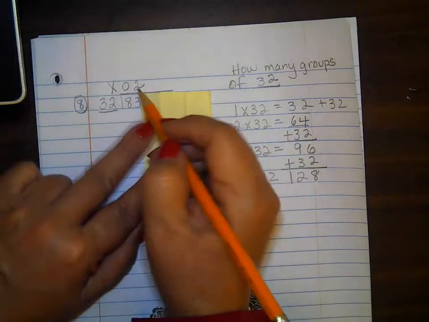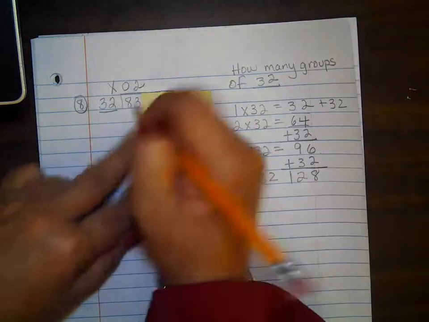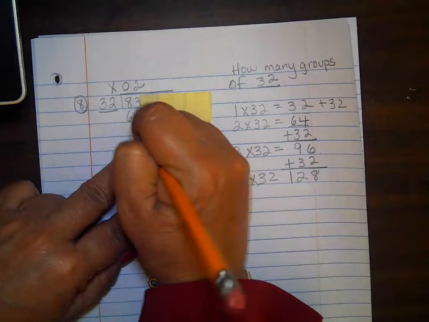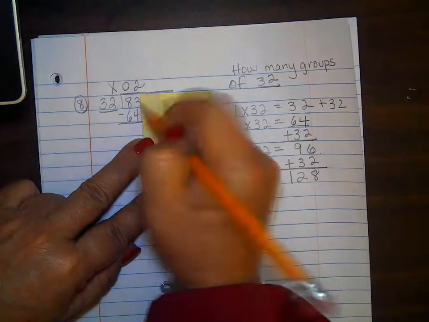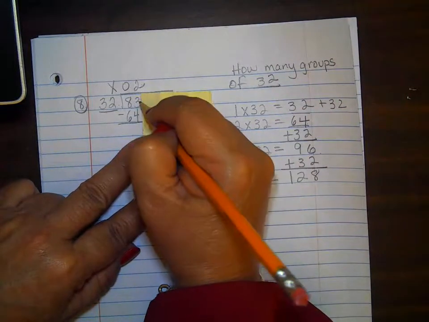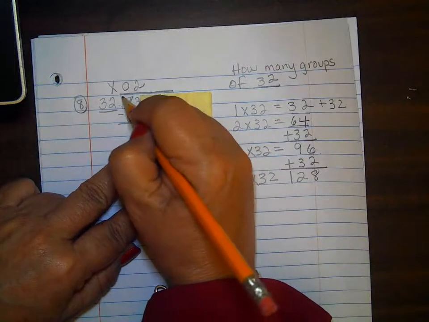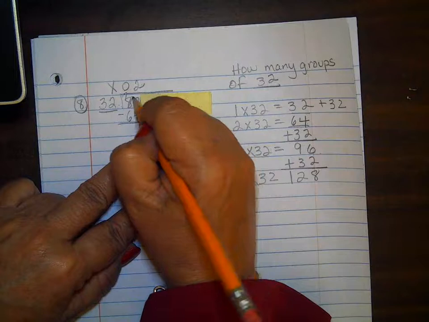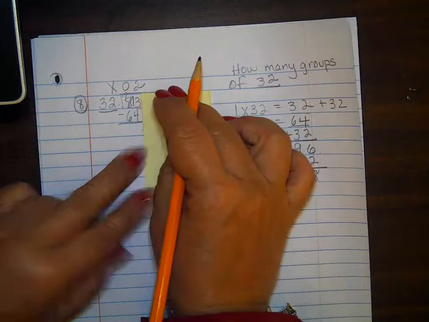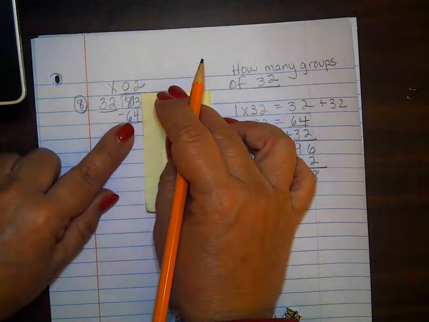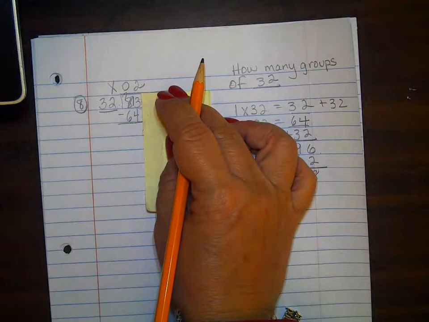I'm going to multiply this out now, and you said it was 64, and subtract it out. I cannot take 4 from 3, so I need to regroup. That 8 becomes a 7, and now it's 13 minus 4. So what is that?